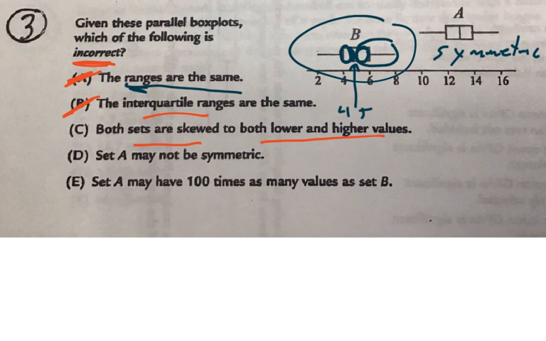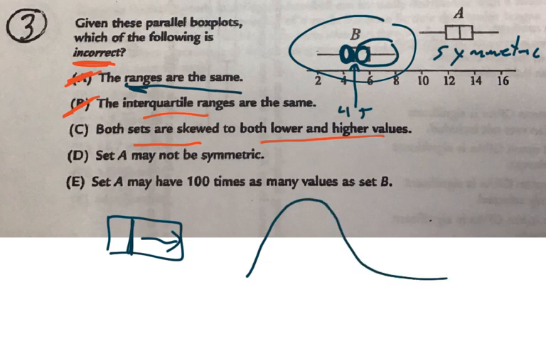So notice from 4 to 4.5 is our lower middle 25%. Those data points are closer together, right? So long story short, guys, you ought to recognize when you have something that looks like this, it's more stretched out on the top end. Hence, it's more likely to be skewed right.